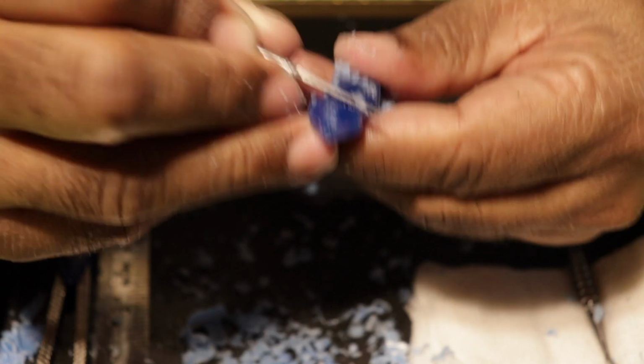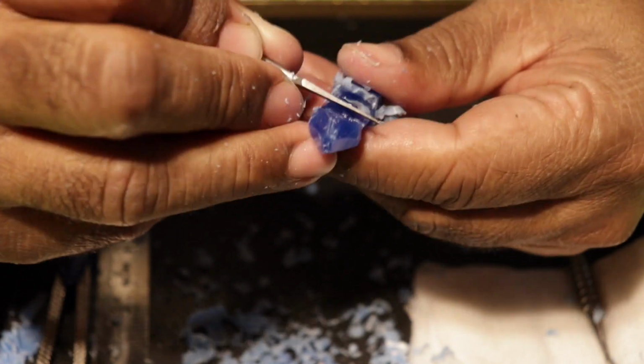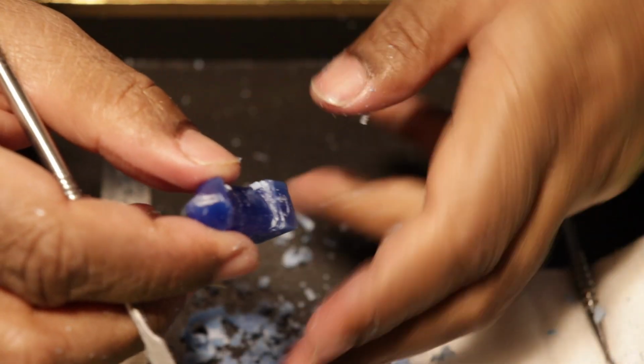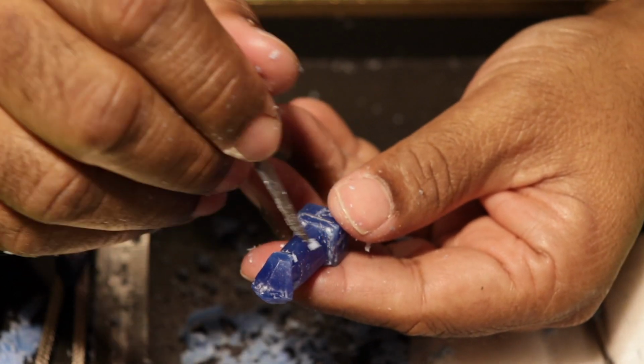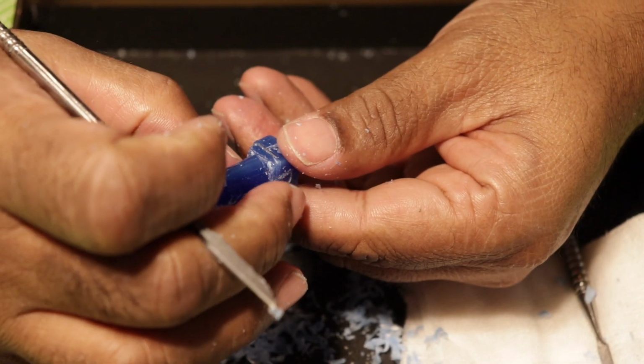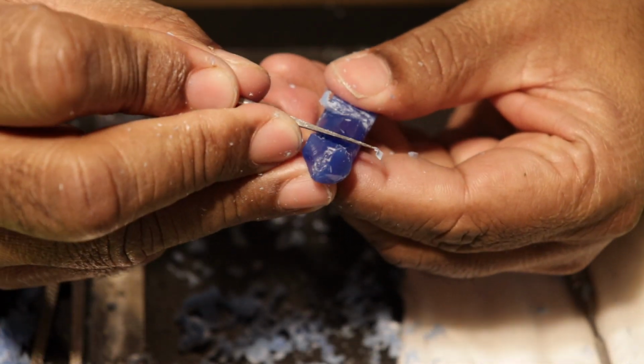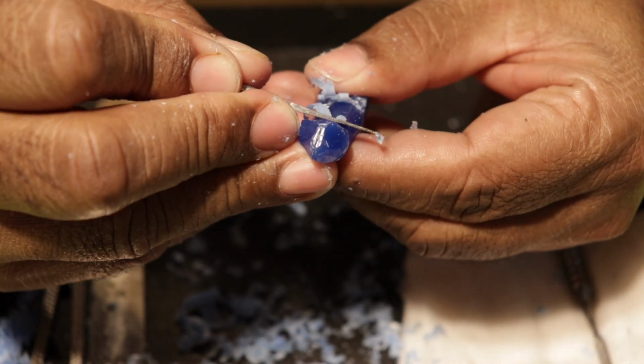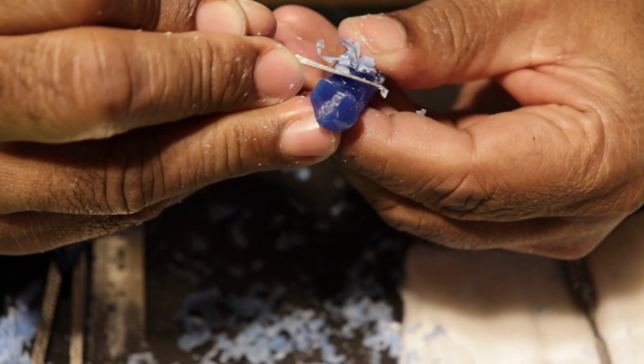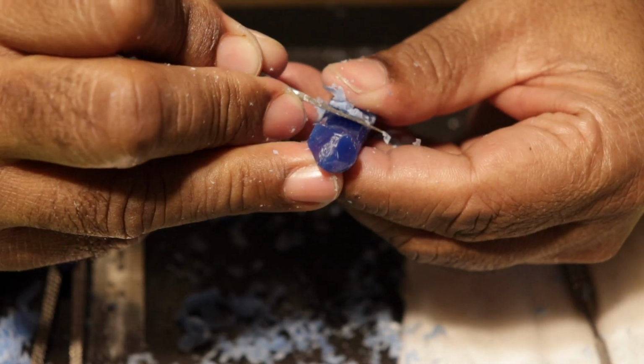I'm just converging the root towards the lingual also. You can see it's bulky here. It's bulky towards the apical. I need to converge it towards the lingual first, and then I will do the convergence apically.